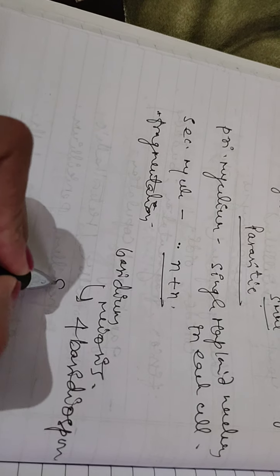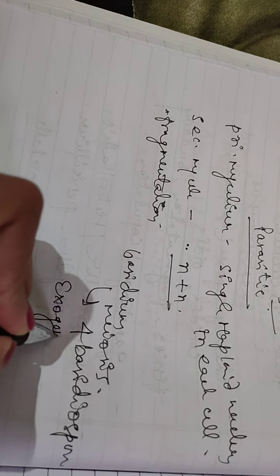and the basidiospores are exogenously produced on the basidium. This is very important. It is produced exogenously, means outside the body, not inside. And the basidia are arranged in a fruiting body structure, which is called basidiocarp.